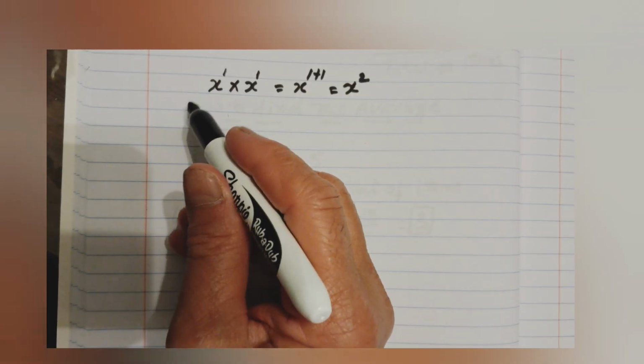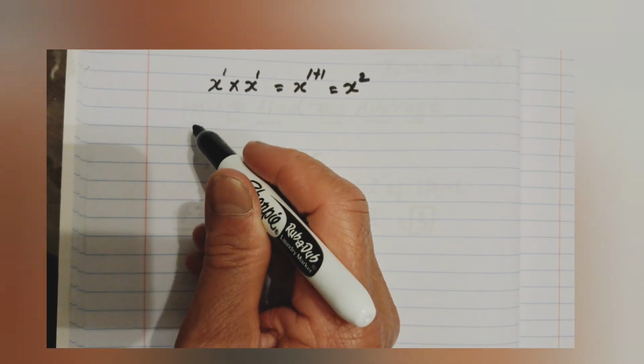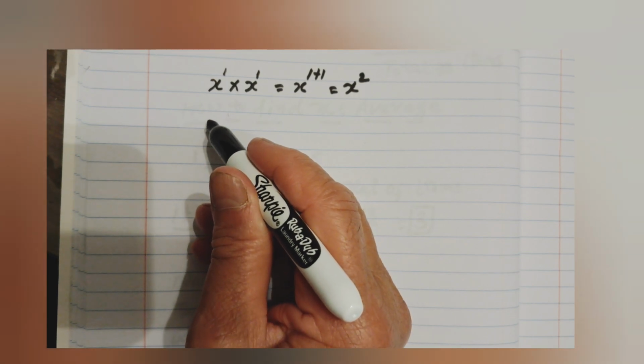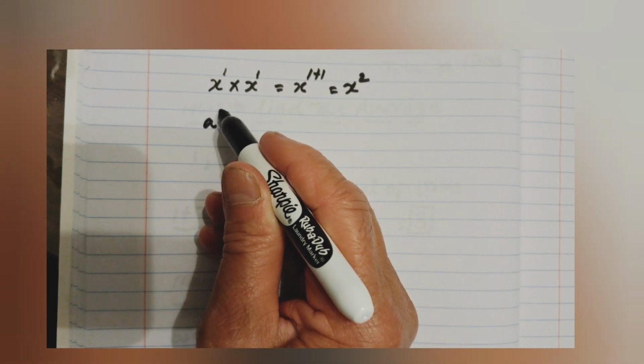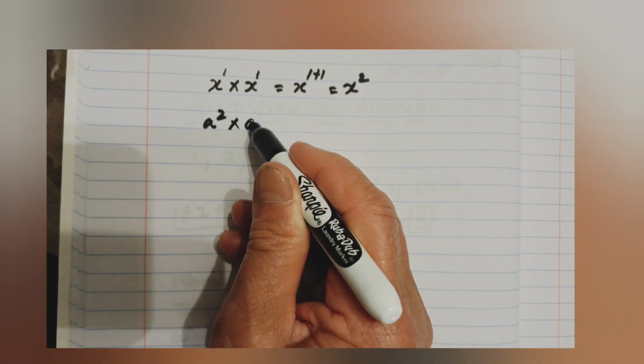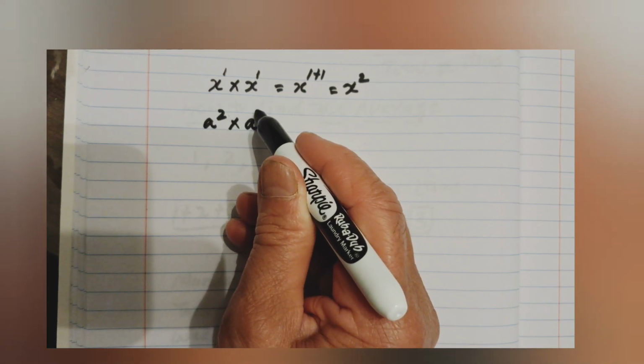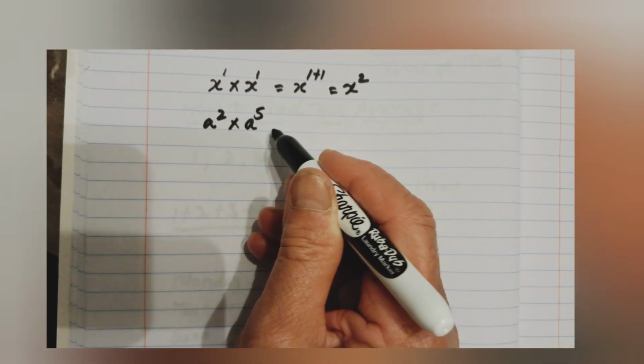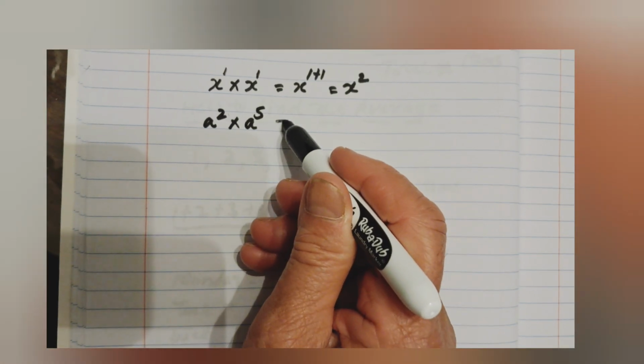But I will show you some other sums. If a to the power of 2 is multiplied by a to the power of 5, how do we solve this one?